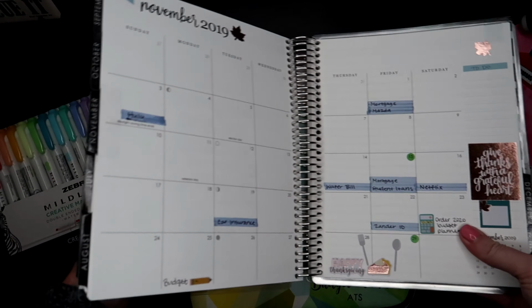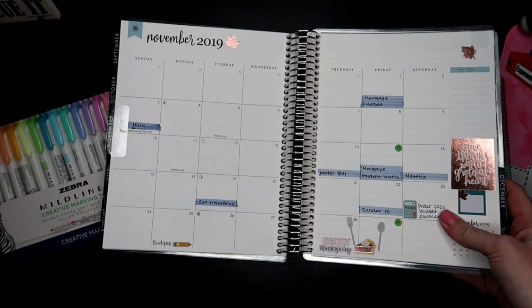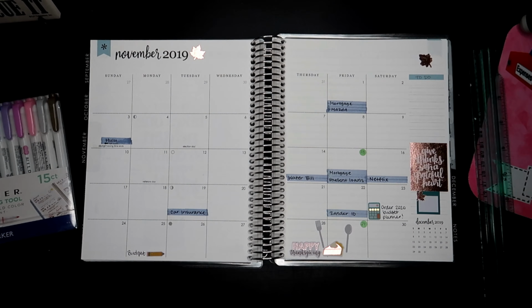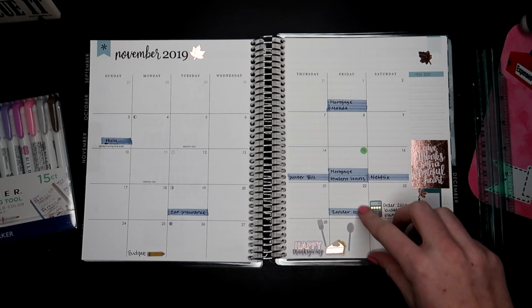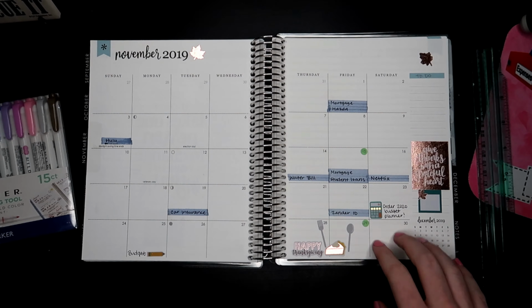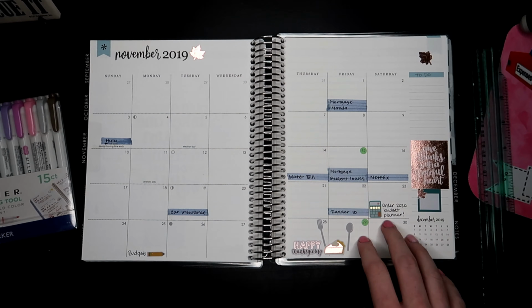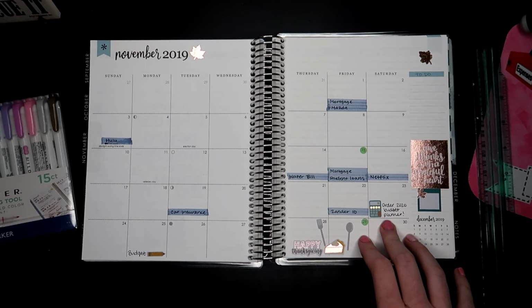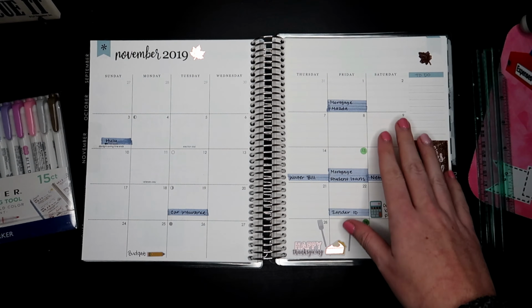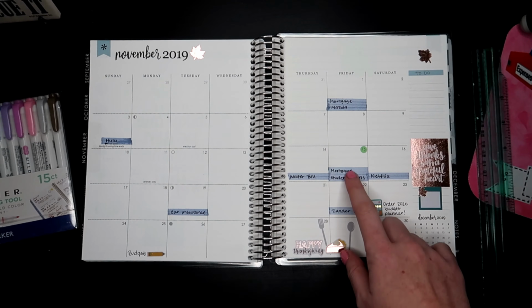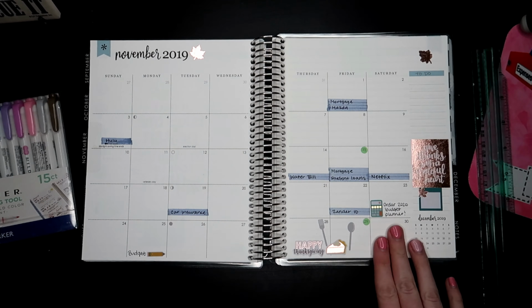If you aren't familiar with my budget planner, I use an Erin Condren Deluxe monthly planner for my budgeting. You can see the planner here, and I will link my budget planner walkthrough if you guys are interested in that. This is November, and I already have all of my bills put into the monthly spread. I've done this for the whole planner already, just because I don't want to forget anything. I went through and made a list of all my bills and what days they were due, and then I put them all in because they're not going to change. So all of my normal monthly required bills are already in here.